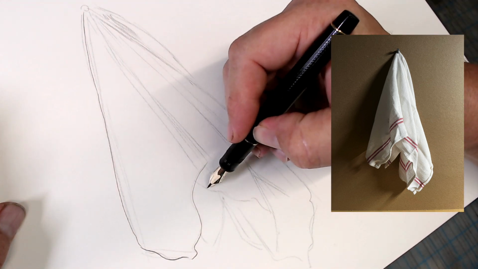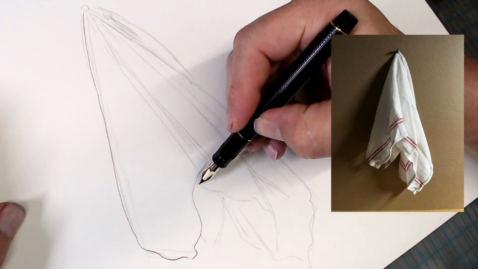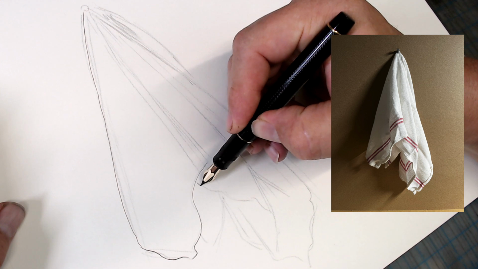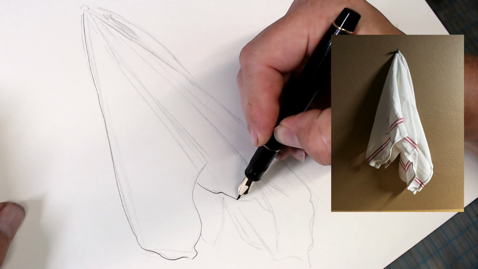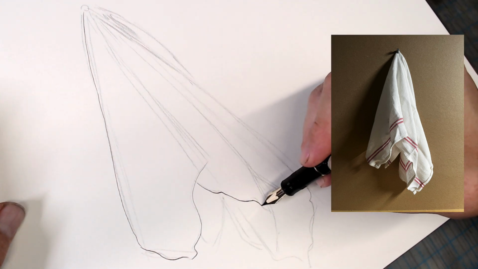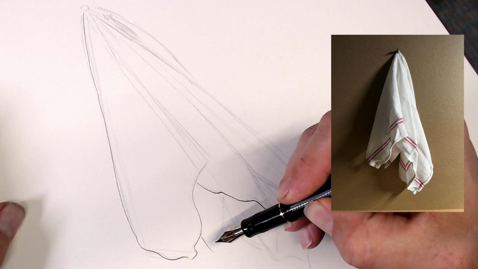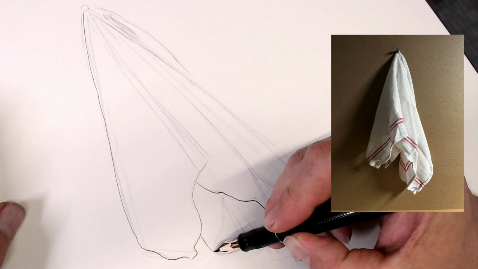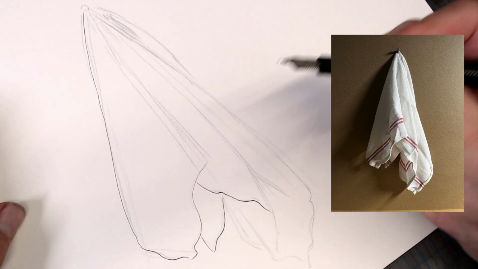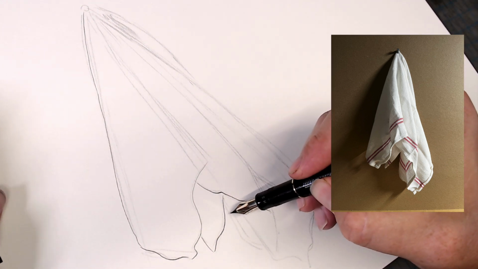So we have a line here that's going underneath this fold. That line needs to fade in. Here we have another fold that's disappearing behind this one. I'm keeping my contours a little bit open, emphasizing the overlapping nature of the folds I'm drawing.